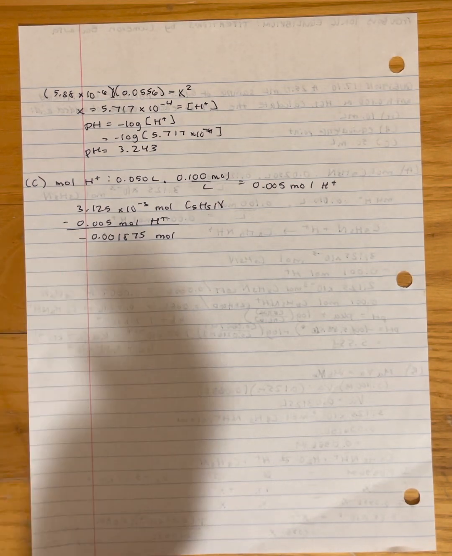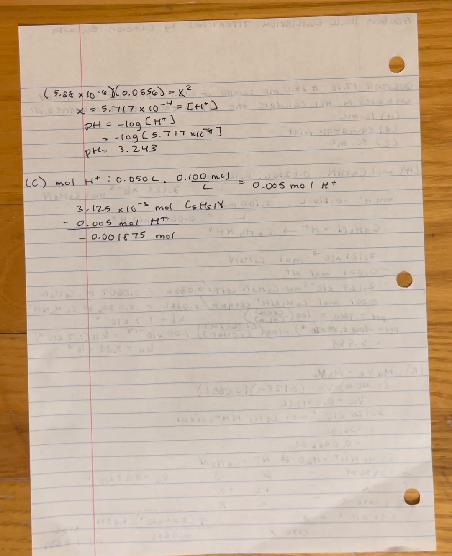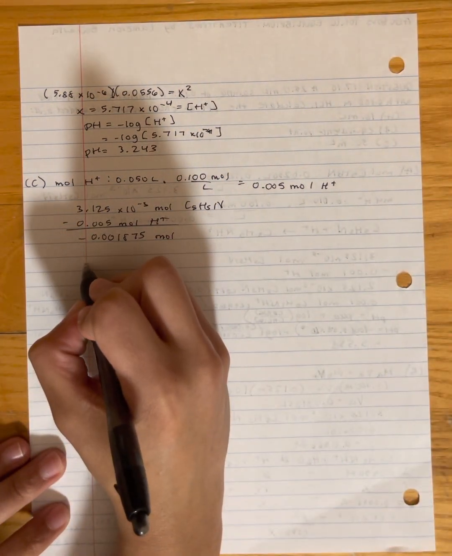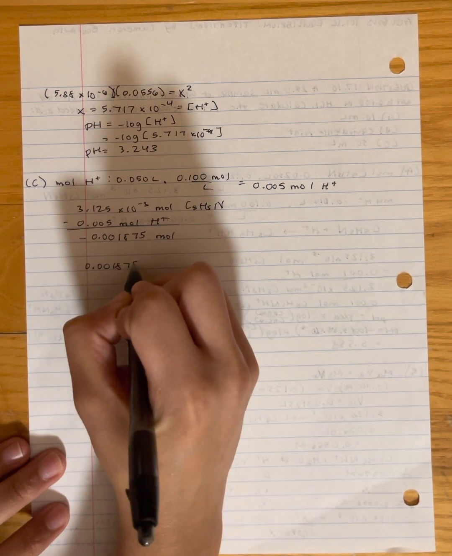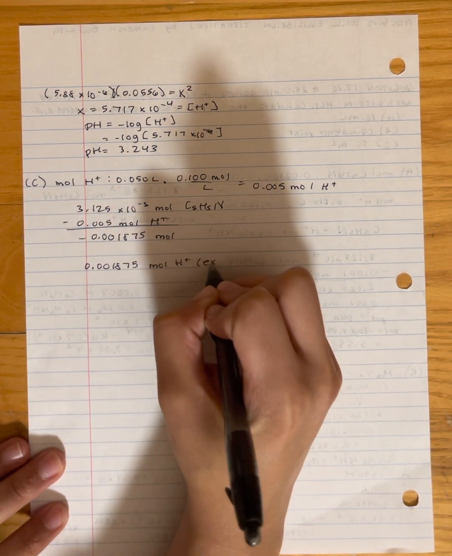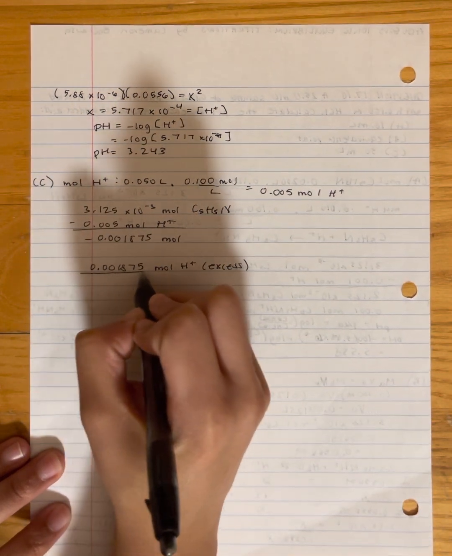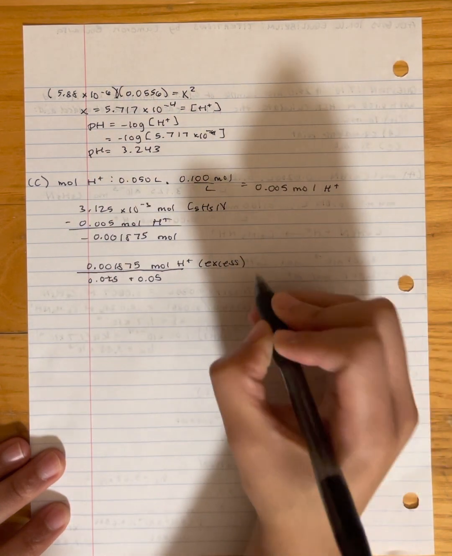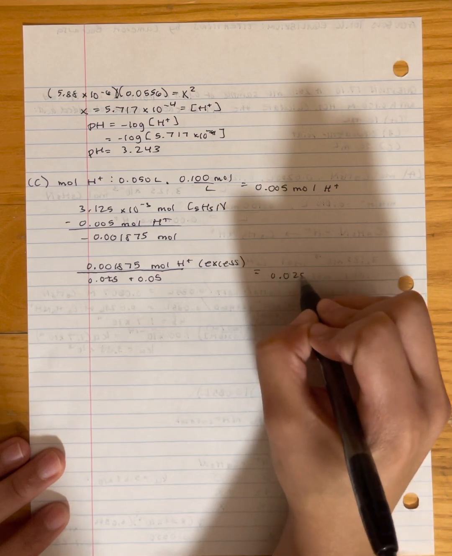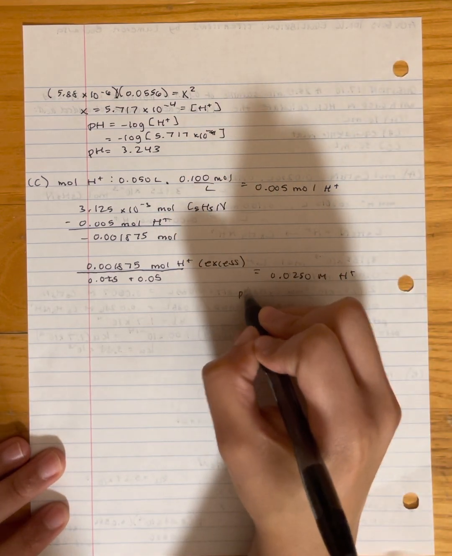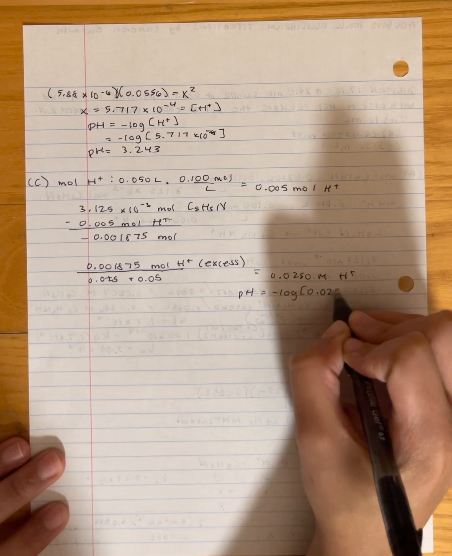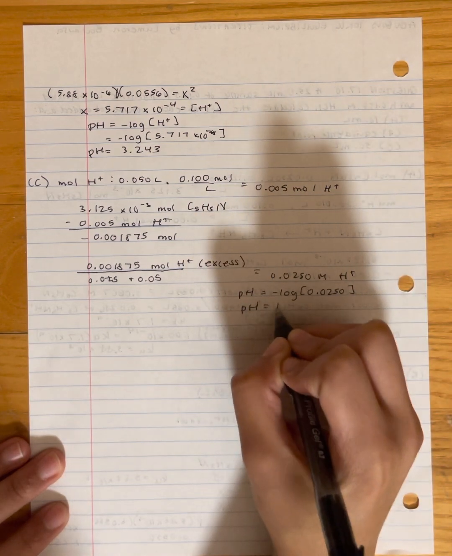So it is not possible to have negative moles. It just means that the pyridine is consumed and there are 1.875 times 10 to the negative 3 moles of H plus left over. The presence of this will dominate the pH. So we can just take the 0.001875 moles of H plus that is in excess. We can divide it by the total liters, which is going to be 0.025 plus 0.05, and we get 0.025 molar H plus. We can plug this into our equation for pH to get negative log of 0.025, and we get our pH is 1.602.